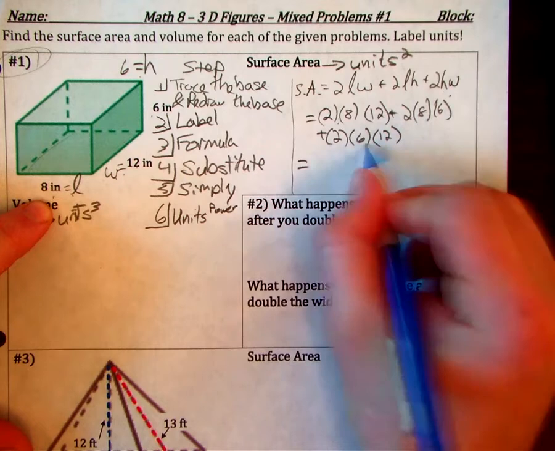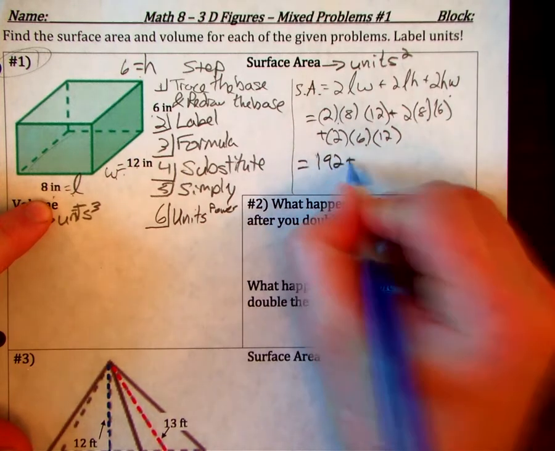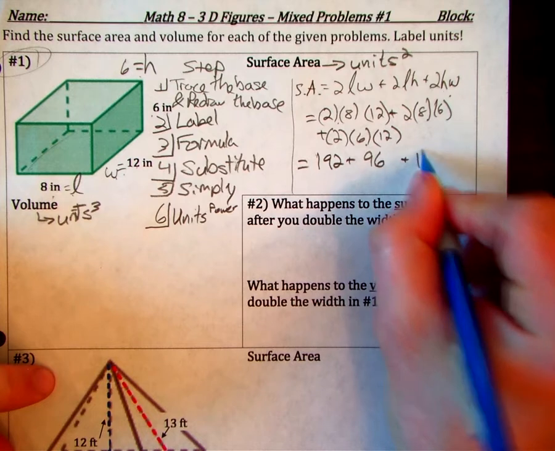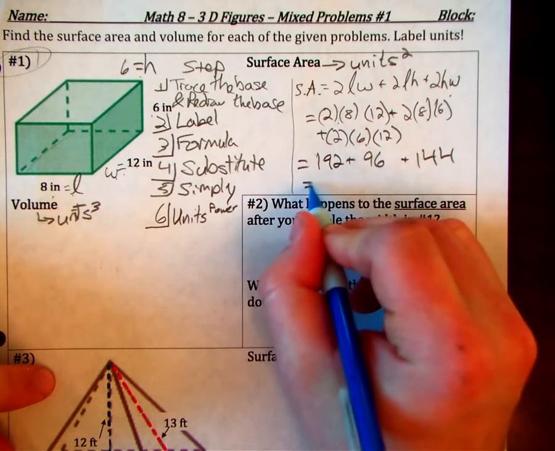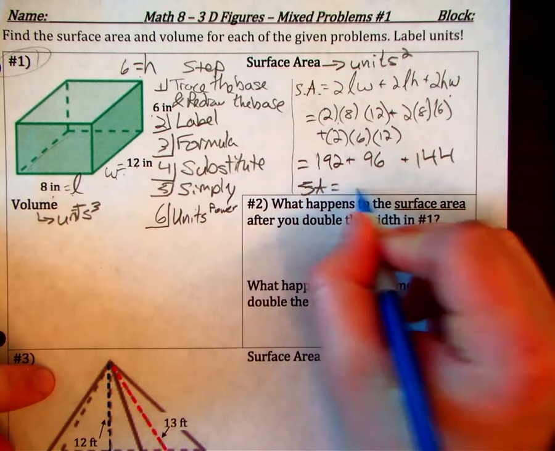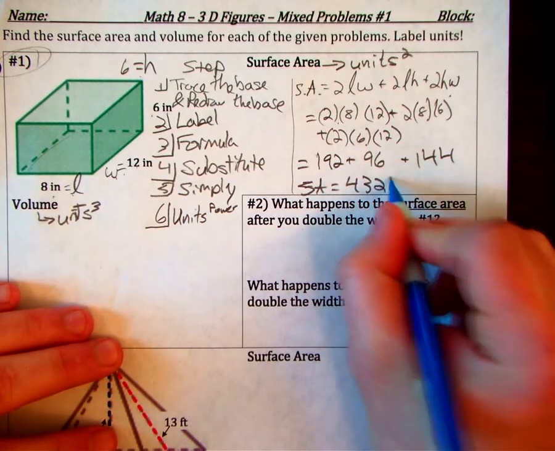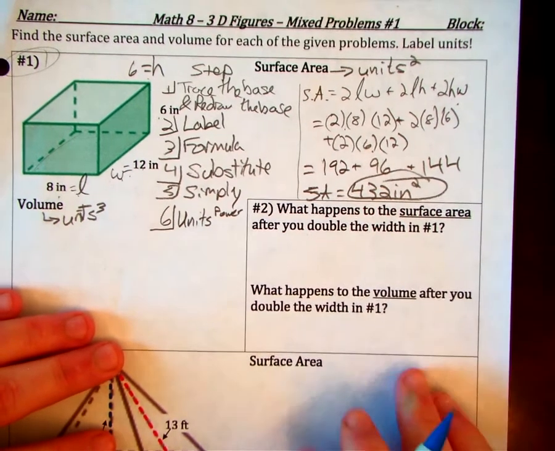I can have these 3 values added together as such, so it's going to be 192 plus 96 and 144. Add those 3 values together to get your surface area total. So the surface area is going to be equal to a grand total of 432 inches to the second power. Always circle your answer for yourself.